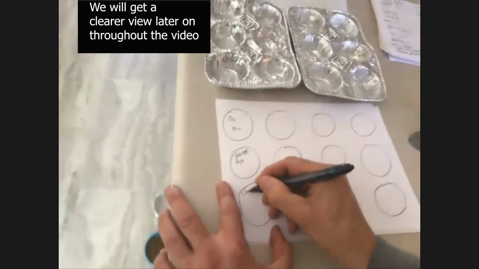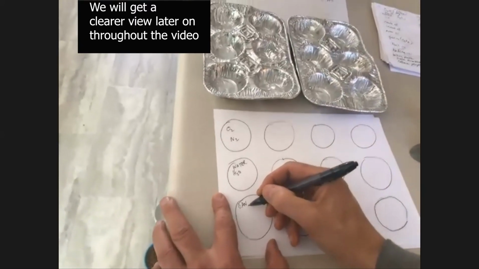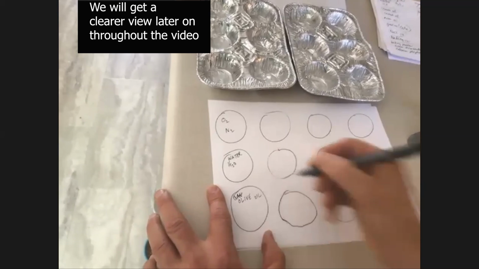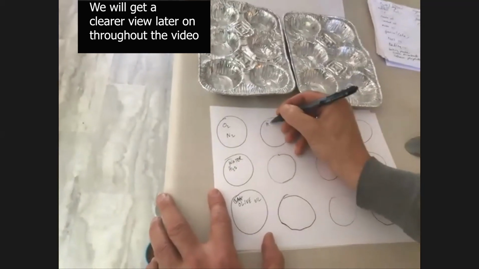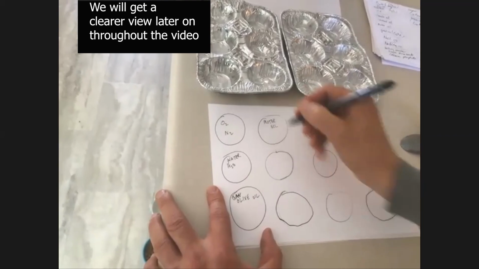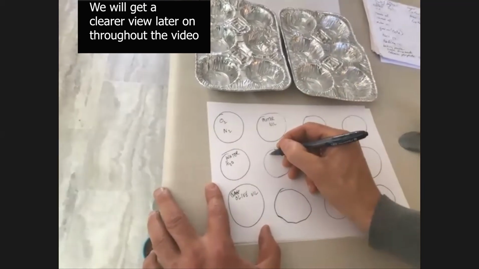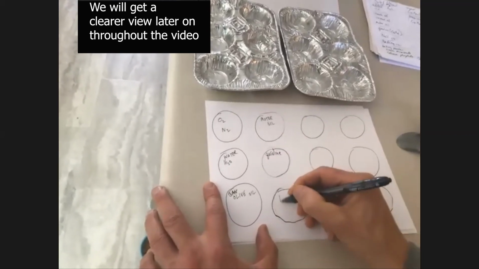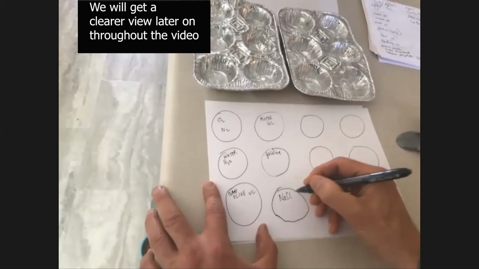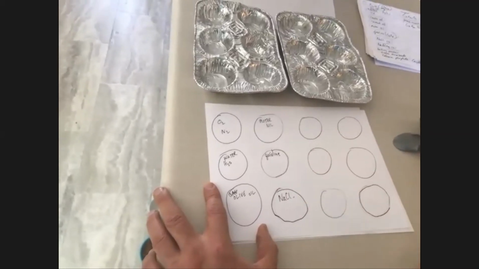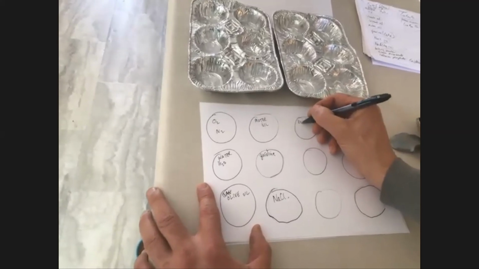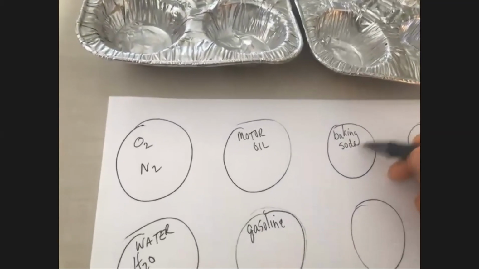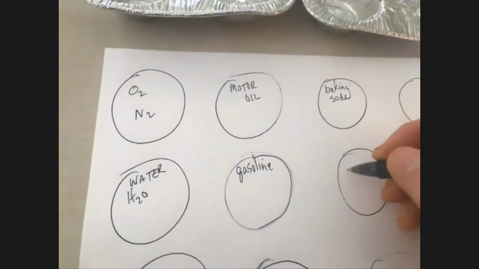Then maybe some olive oil in this one, some motor oil in here, some gasoline in here, some sodium chloride in here, and some baking soda in here. So baking soda is going to go in this one. We're going to put baking powder in this one.